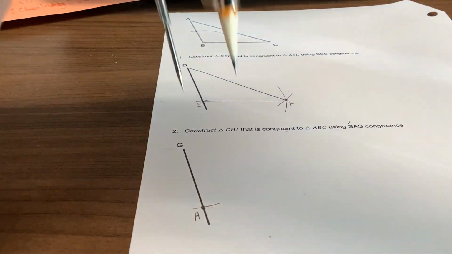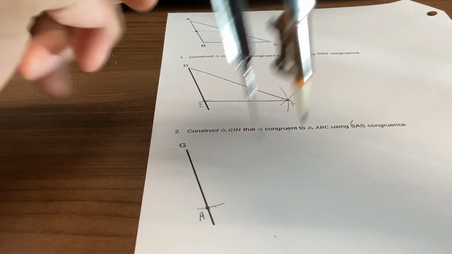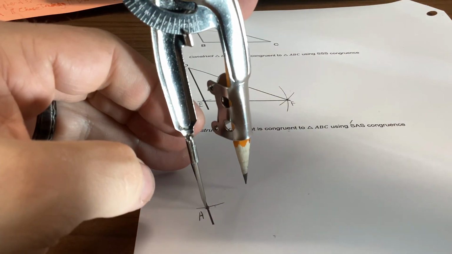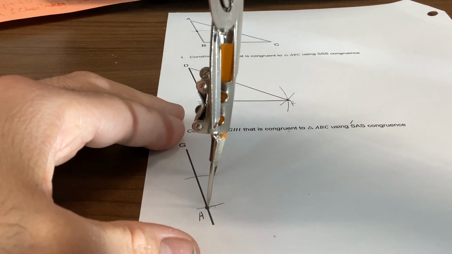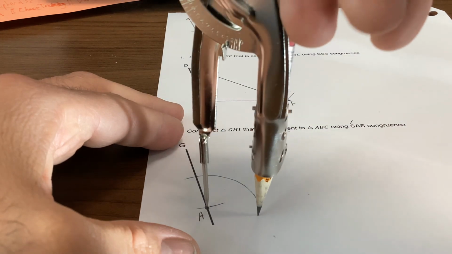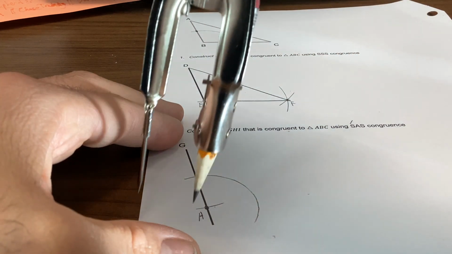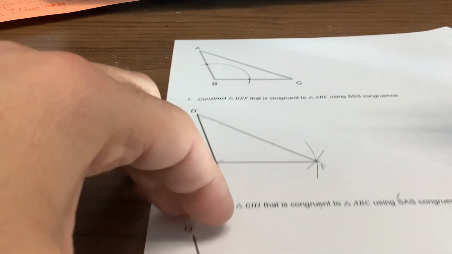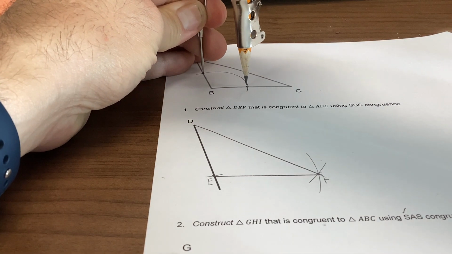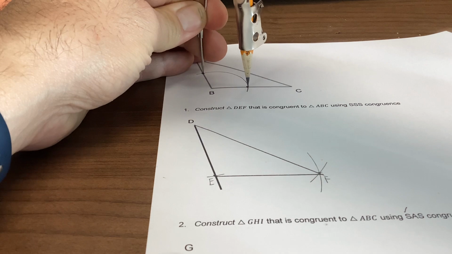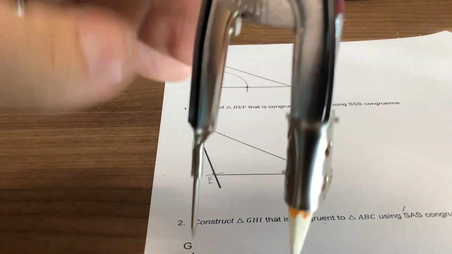Put the pointy side on H, which is like B. Make the same exact shape arc. It'll go through this side. It won't have another side to go through, but still make it look exactly like it did up there. Great. Now you come back up here, put 1 point on the first intersection, the pencil side on the other intersection point. Lock in that length, come over here.